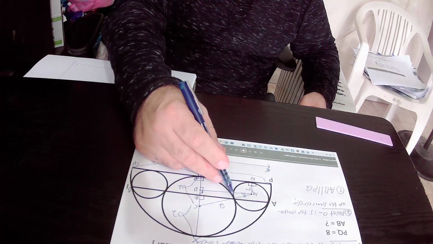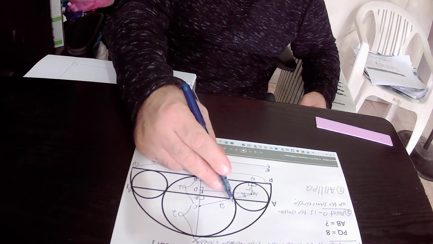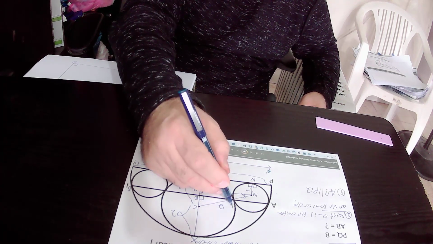We will define the touching point between those two circles, the middle circle and the small circle, as point Y.